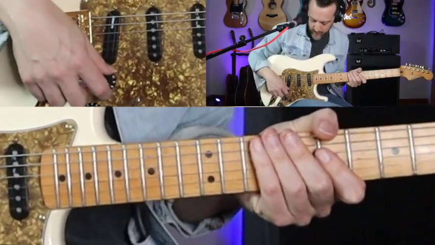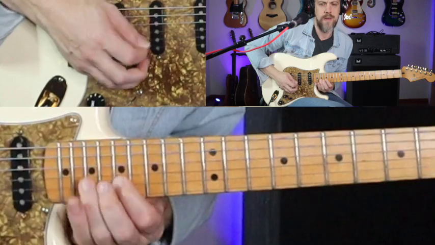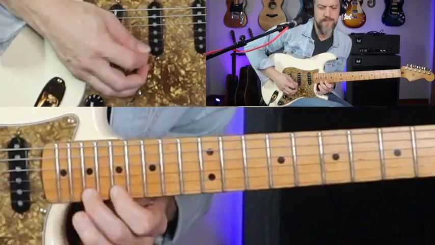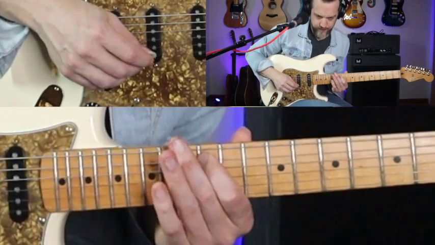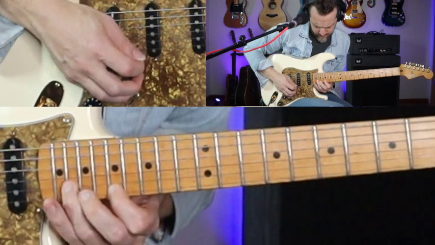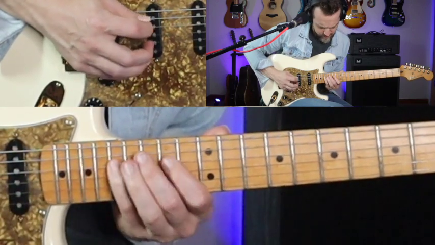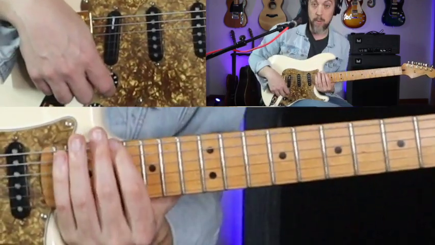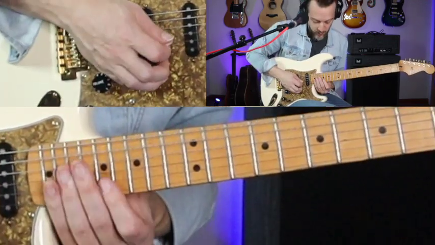And I'm going to come way up here on the neck. Whoops. All right. So I'm doing it again here. Okay, and all we're doing there, even though I'm way up here on the neck, this is like David Gilmour territory.